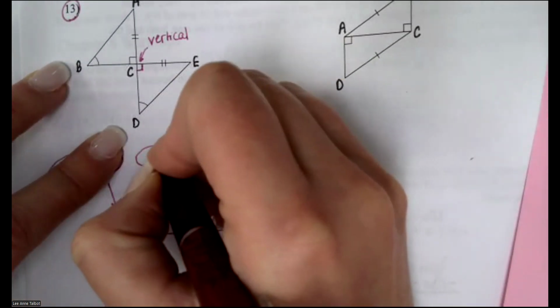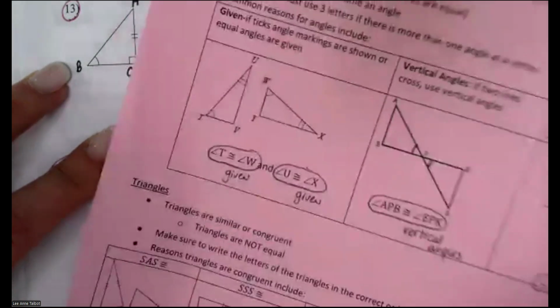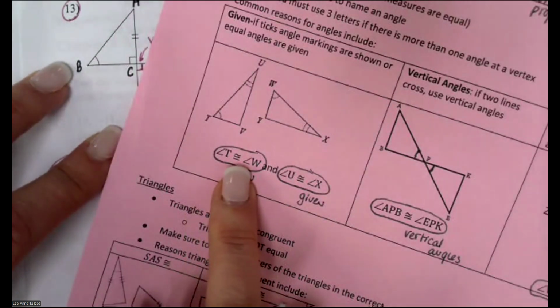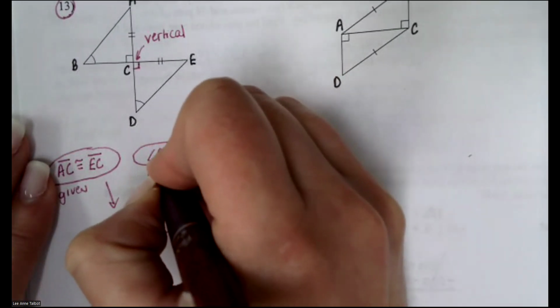And on these two, I can just say angle B is congruent to angle D. So notice, I can say just one letter because this is the only angle B in the whole thing, and this is the only angle D in the whole thing, and that's given.